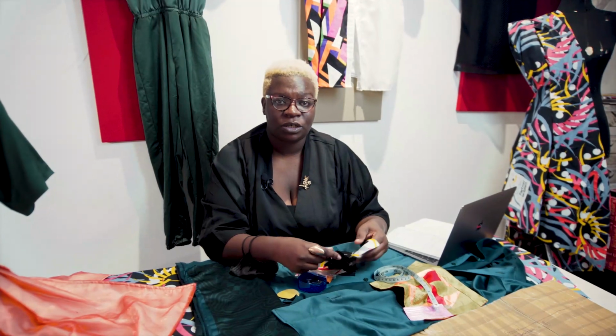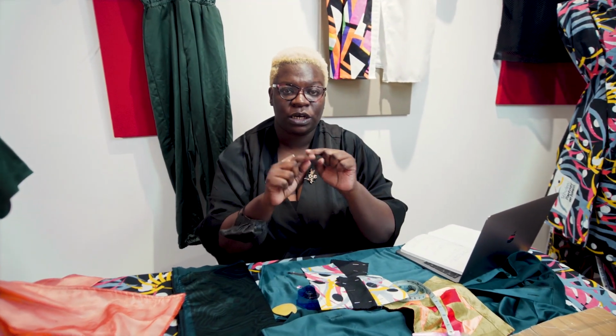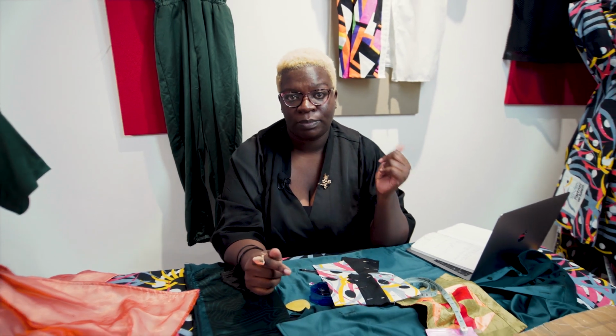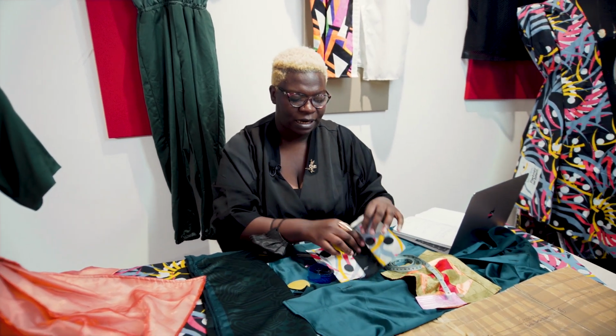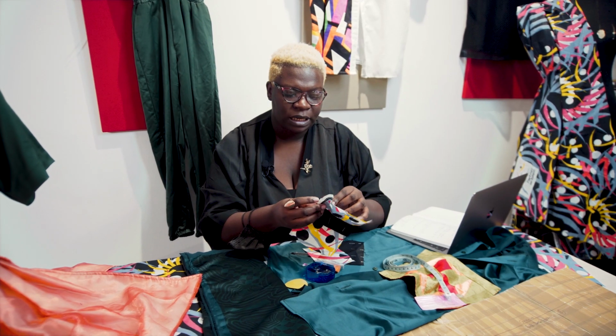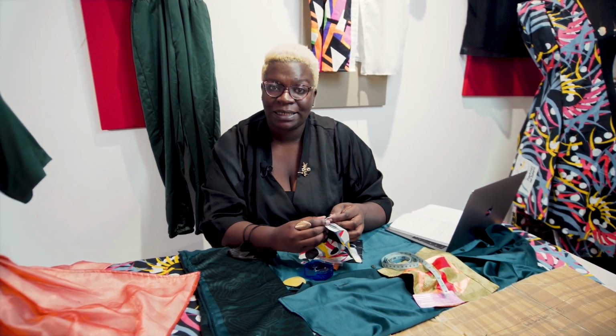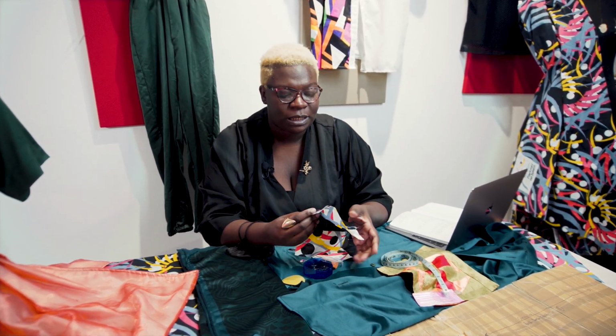Number 7, seam allowance. Seam allowance is actually the distance between your stitch line and the raw edge. And Sadako will show you that when he puts in the zip, what a stitch line is. But usually your stitch line should either be 1 centimeter or 1.5 centimeters.